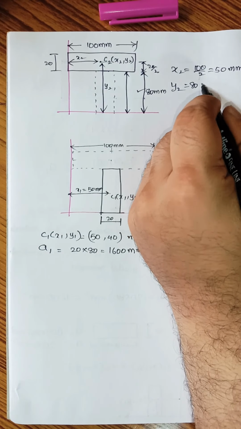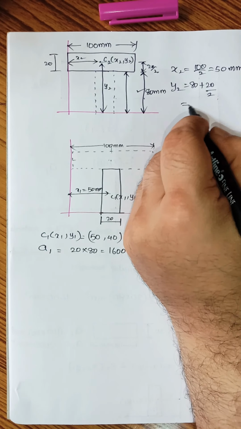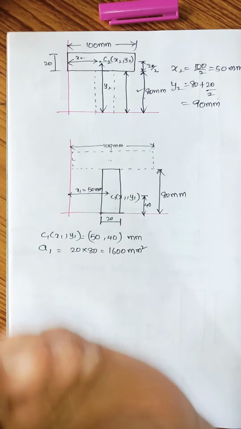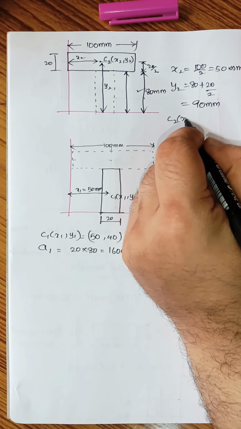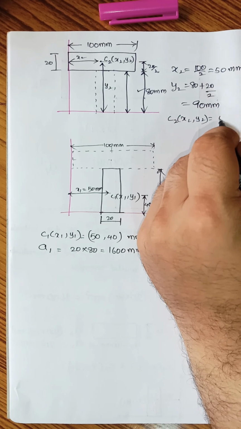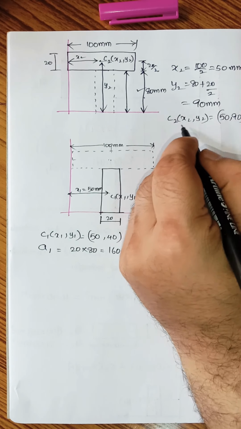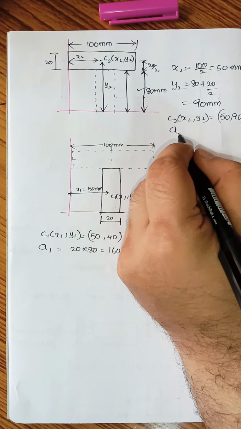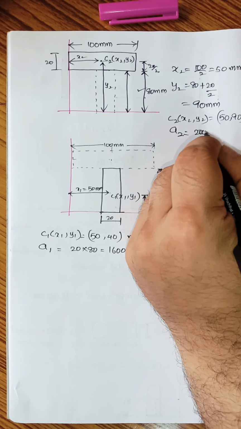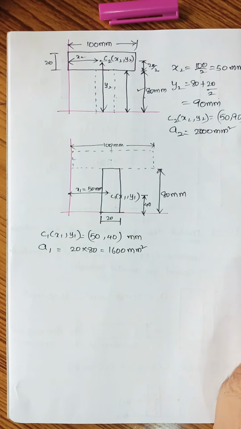So it will be equal to 80 plus 20 divided by 2, which is equal to 90 millimeter. Now C2, x2, comma y2 will be equal to 50, comma 90 millimeters. And we already know the area A2, which is equal to 2000 millimeter square.